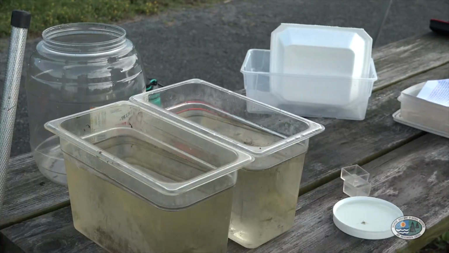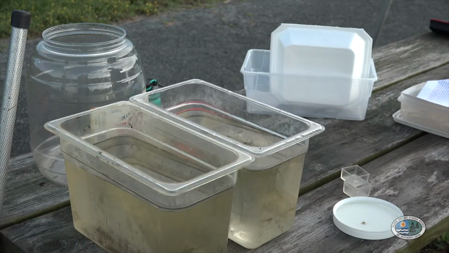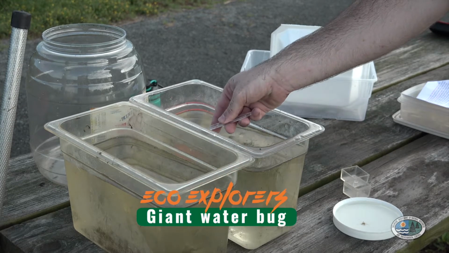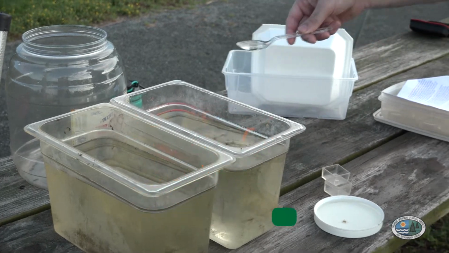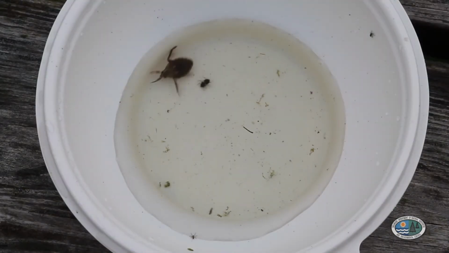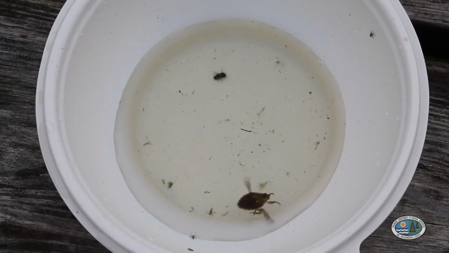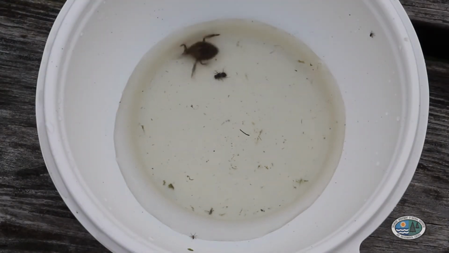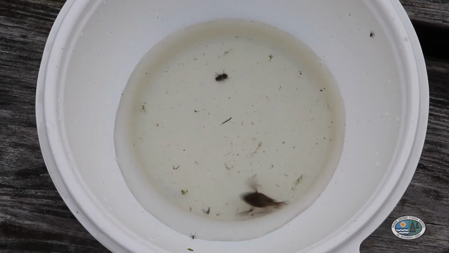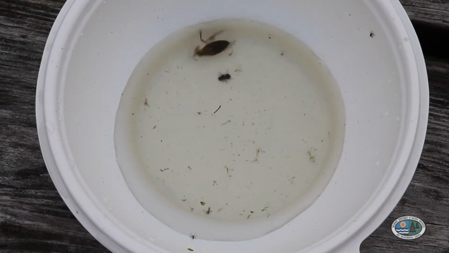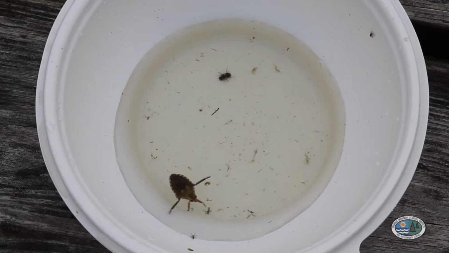So now we're going to look at several different kinds of macroinvertebrates you can find in the pond. We're going to start with the giant water bug. Now you want to be careful with the giant water bug because it actually has a painful bite. The giant water bug is a type of insect. This means it has 3 body segments and 6 legs. It is in the group of insects known as the true bugs.